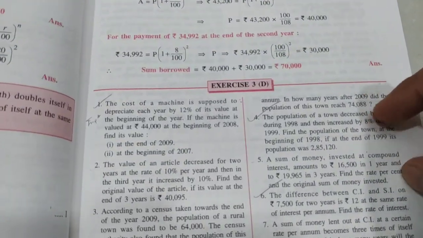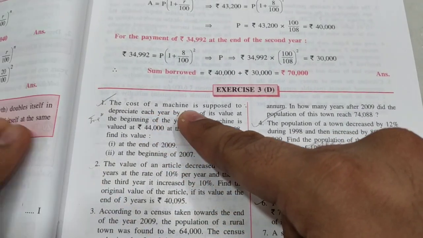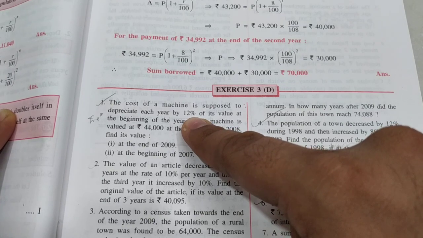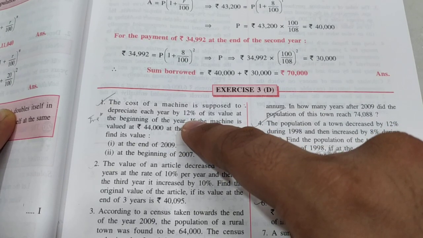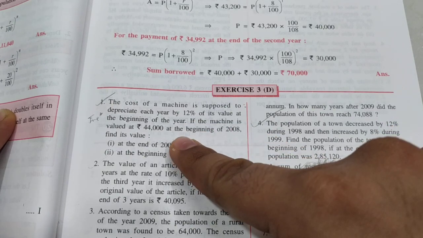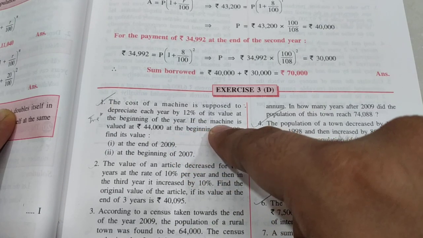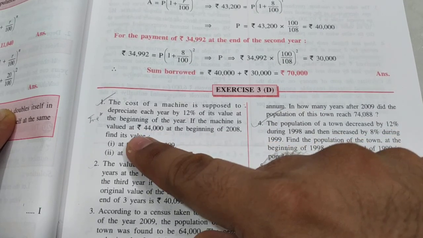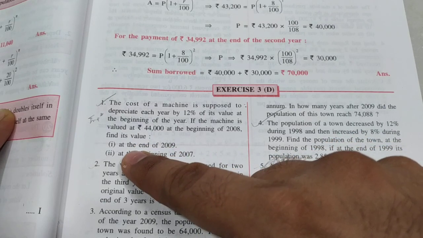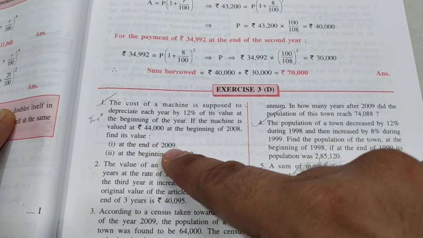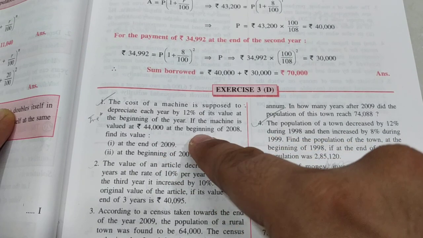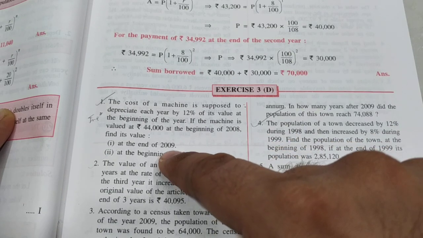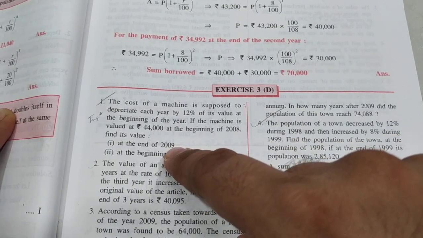In exercise 3D, in the first sum, we see that the cost of a machine is depreciating by 12% every year. So here we will use the compound interest formula with a twist. Now what is given is that the machine is valued at 44,000 at the beginning of 2008 and we need its final value, that is the amount, at the end of 2009. So the time period is 2 years, 2008 entirely and 2009 entirely. So the time period is 2 years.